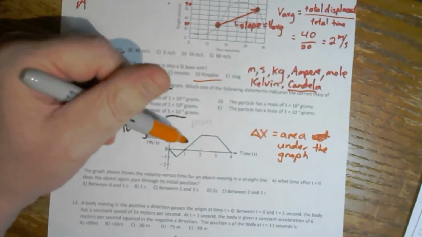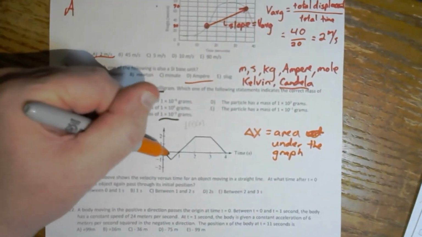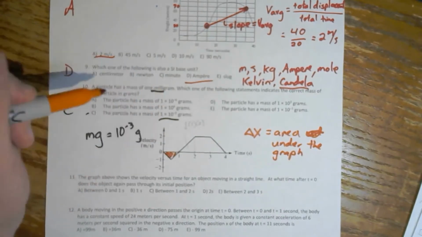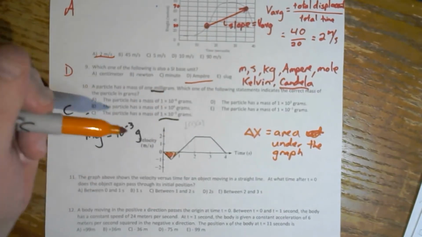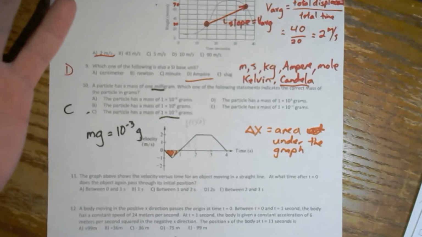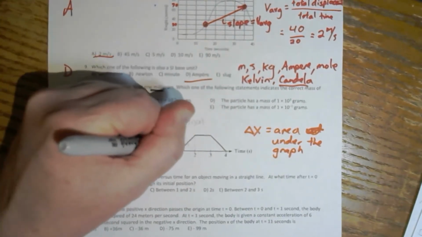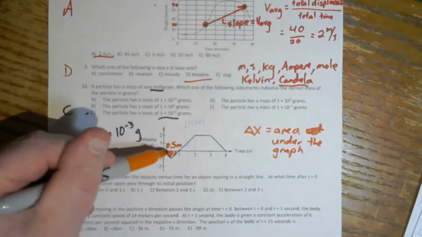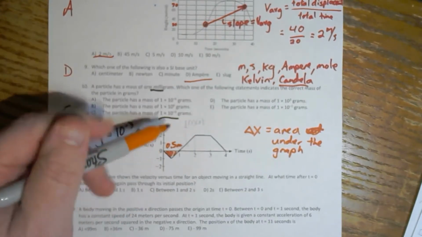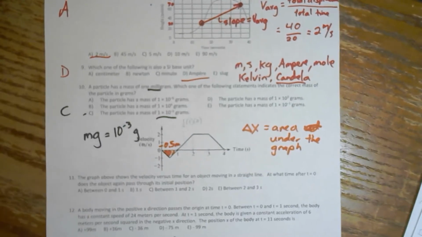And so what I'm going to do is say, okay, well, this area down here, this little triangle, has an area of 1/2 base times height, and it ends up being 0.5 meters. Now, because it's below the time axis, that's actually going to be a negative area.